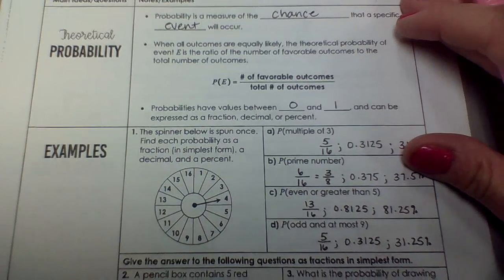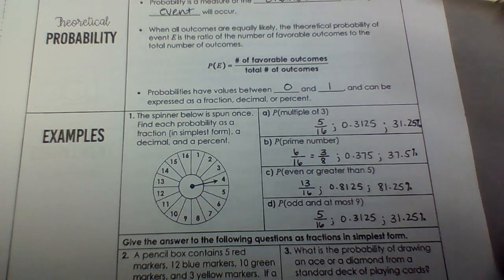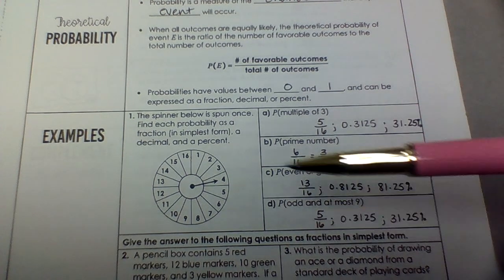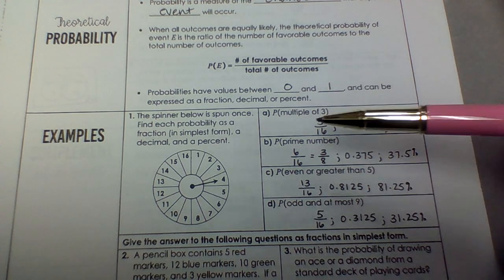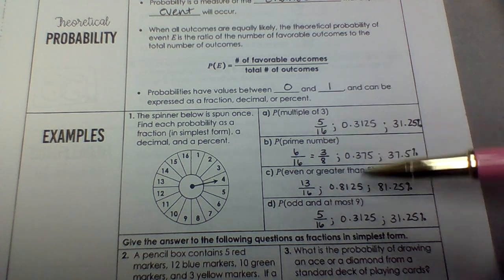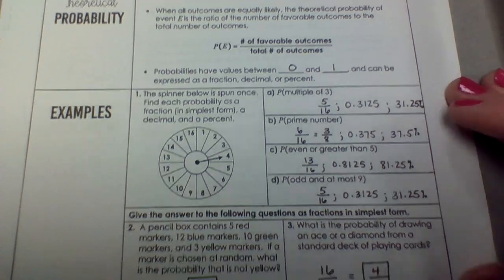We've done these before, but I really do want you to practice. So I'm going to show you all the answers right here. So look at the spinner, look at multiples of 3, prime numbers, check to make sure you're getting the fraction, turn it to a decimal and to a percent, and make sure yours are all matching these, please.